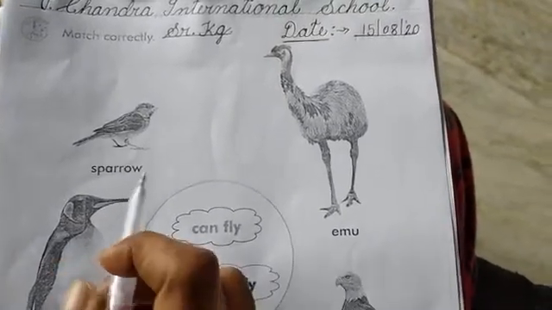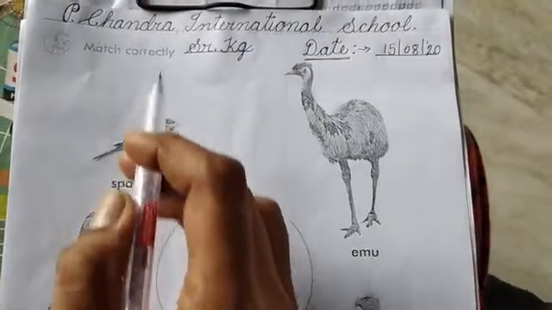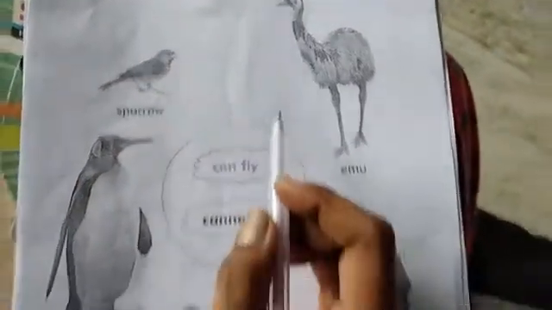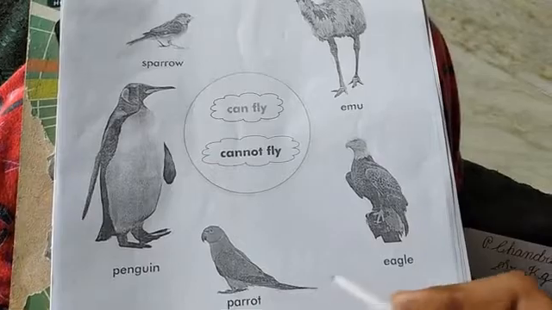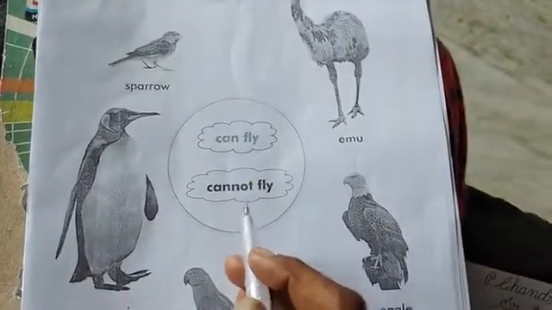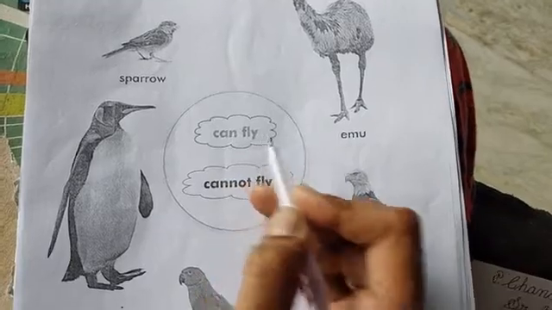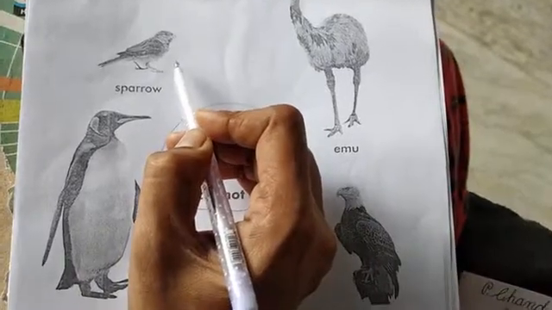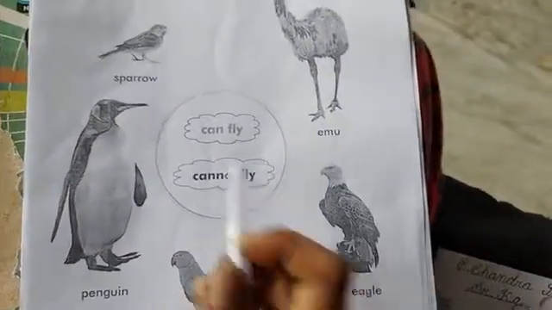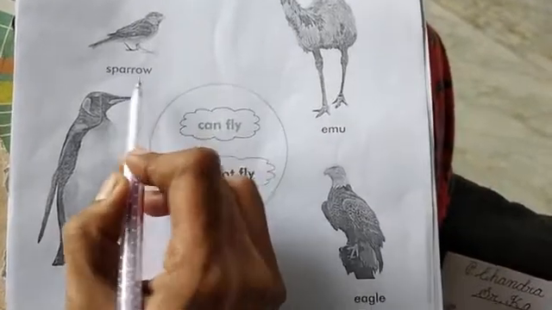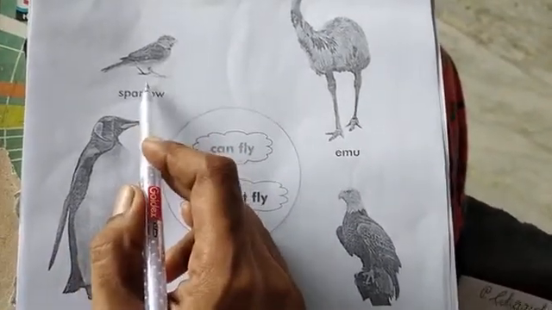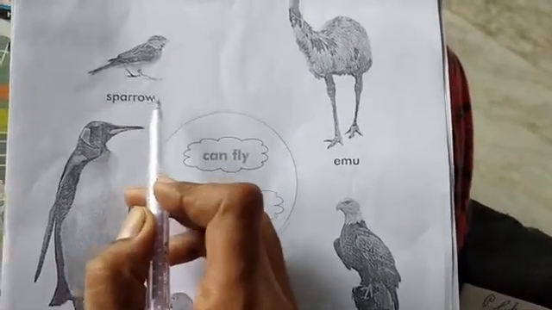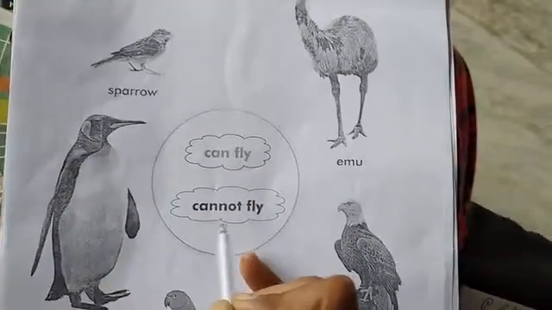Now let's do some more activity. In another worksheet we have to match correctly. So here again some birds are given. We have to match with can fly or cannot fly. Okay? So first, sparrow. Now all of you give me the answer. Sparrow can fly or cannot fly?